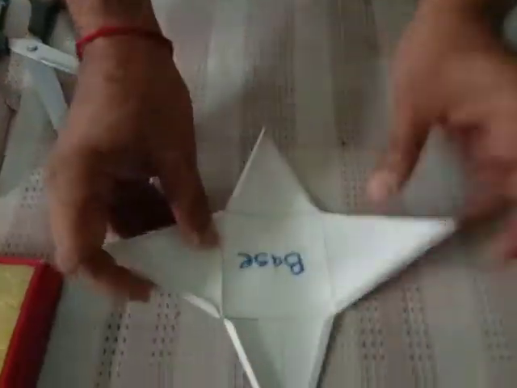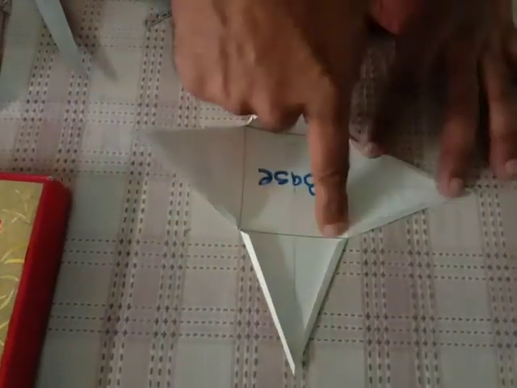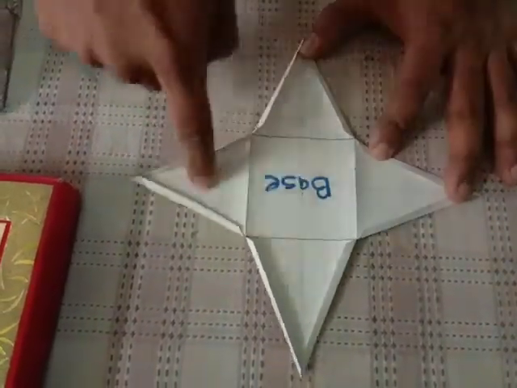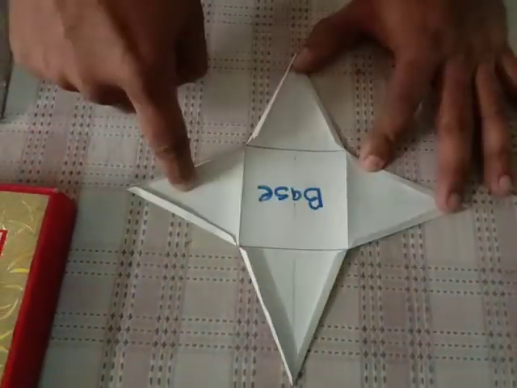So you will see that this is nothing but the net of a square pyramid which has a square base, and the square base is attached to the 4 triangular faces on its 4 sides.